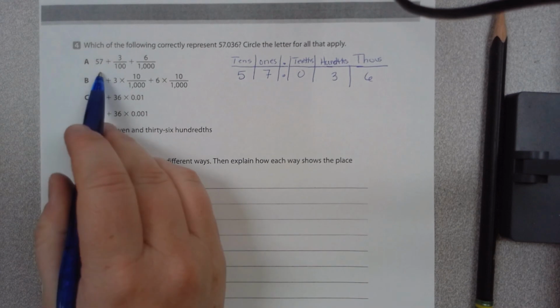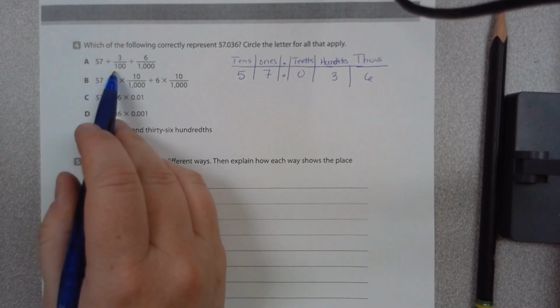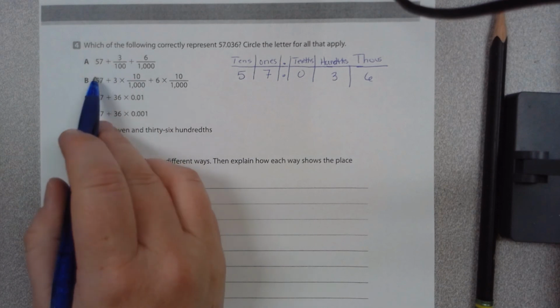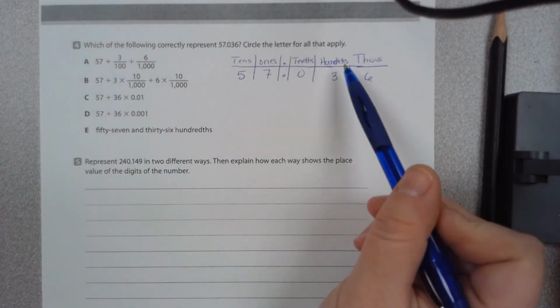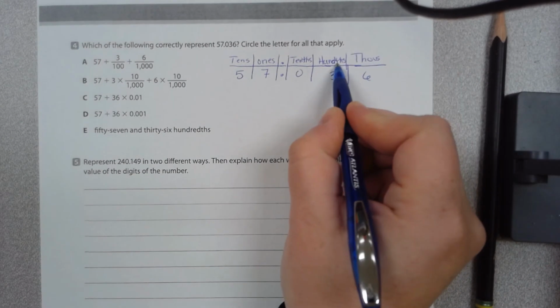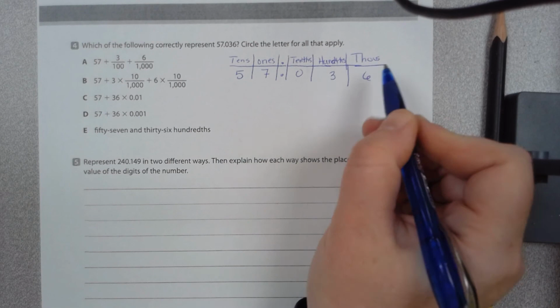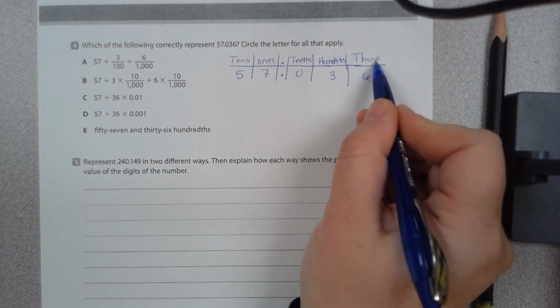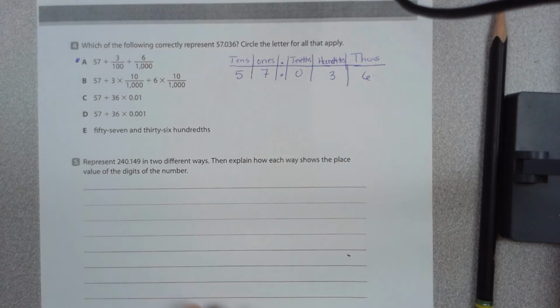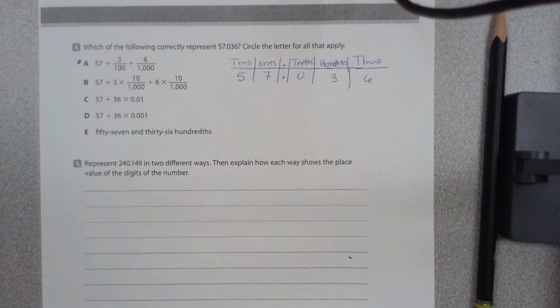So we have 57 plus 3 over 100 plus 6 over 1,000. Okay, so we got 57 right. So let's look at the fractional parts. 3 over 100. Well, that's right. 6 over 1,000. Well, so I'm going to put a dot right here. Okay.